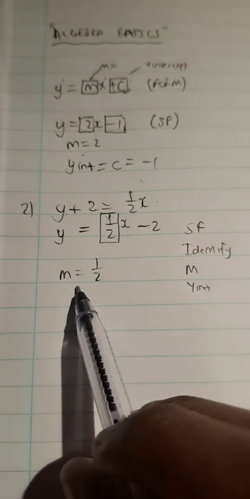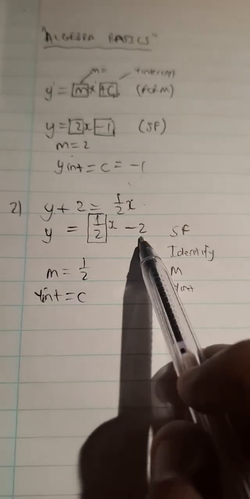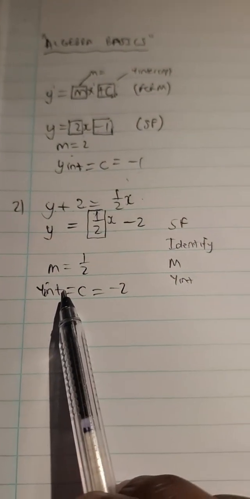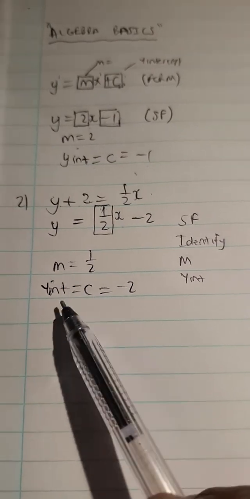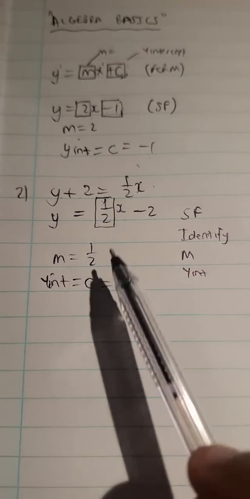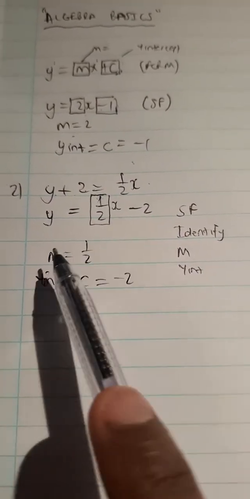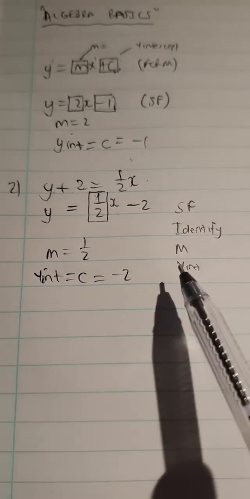The coefficient of x is half, so I'm going to say m is equal to half. That is my gradient. Now, my y-intercept. My y-intercept is equal to the c value. And in this current situation, what is my c value? It is -2. So this, guys, is how I write down my gradient, and this is how I write down my y-intercept from this equation. First, write the equation in standard form. Then you identify m, the gradient, and c, the y-intercept.